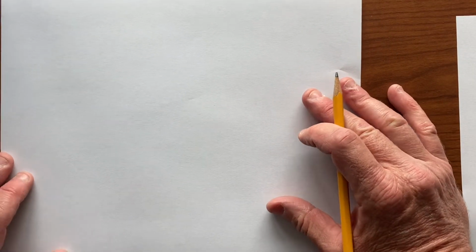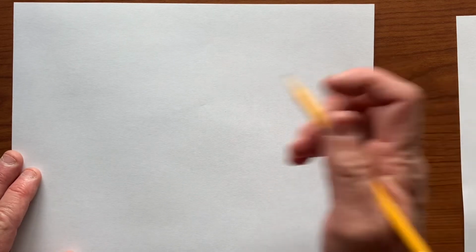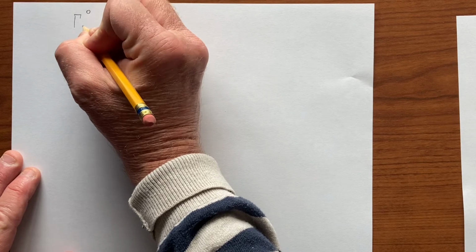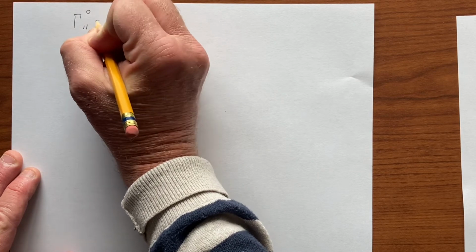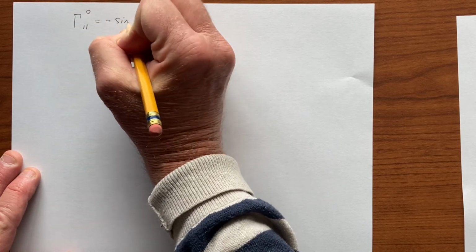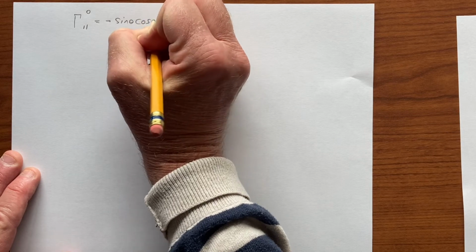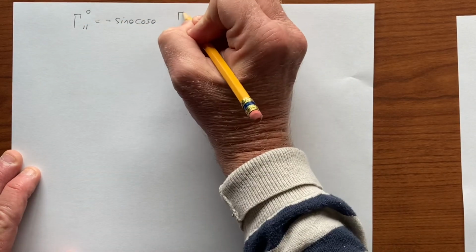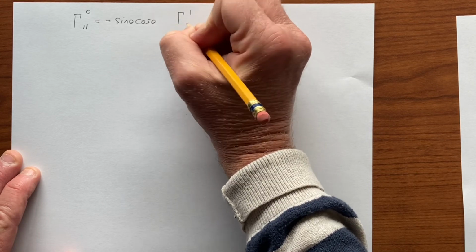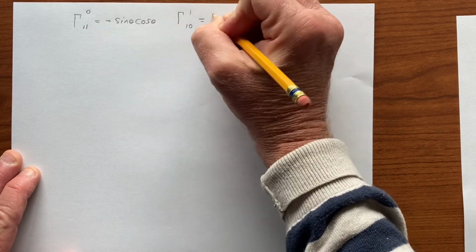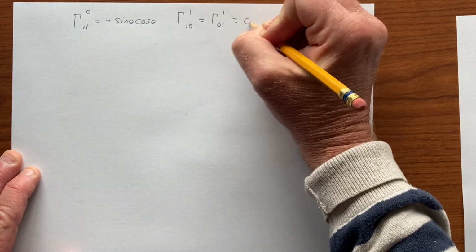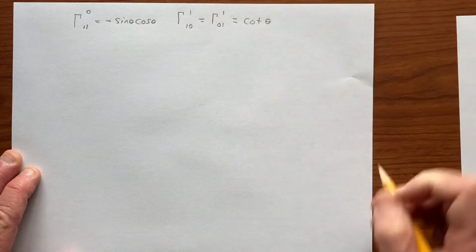So let's take our connections that we already evaluated before. We know that Γ^0_11 is minus sine theta cosine theta for that one, and then we have Γ^1_10, which of course is equal to Γ^1_01, is the cotangent of theta.